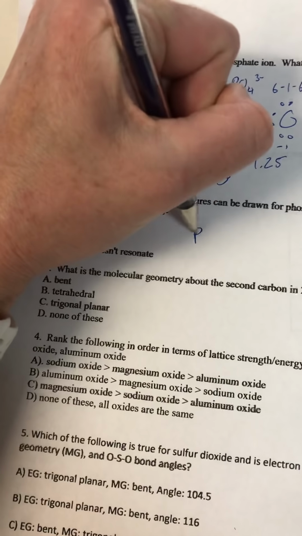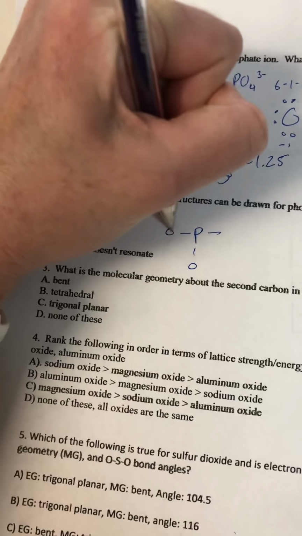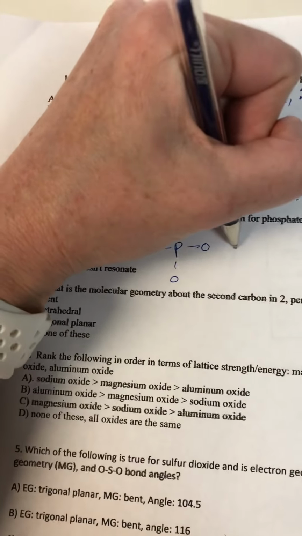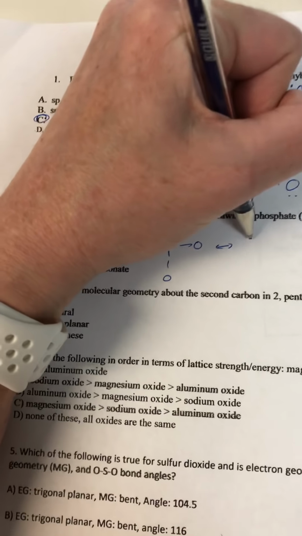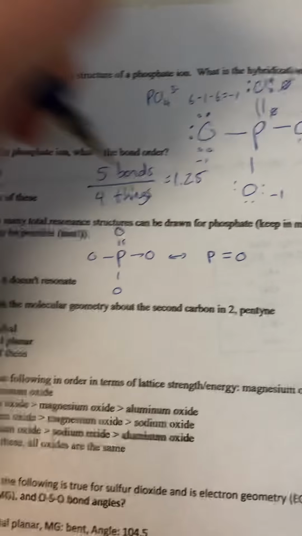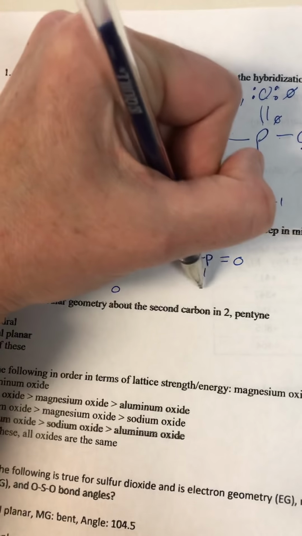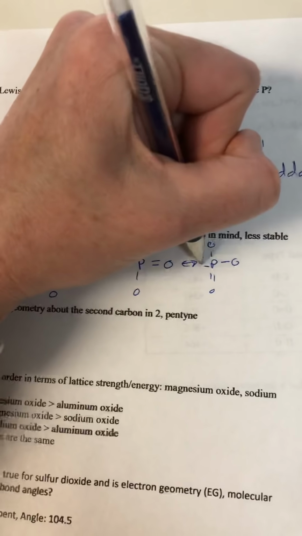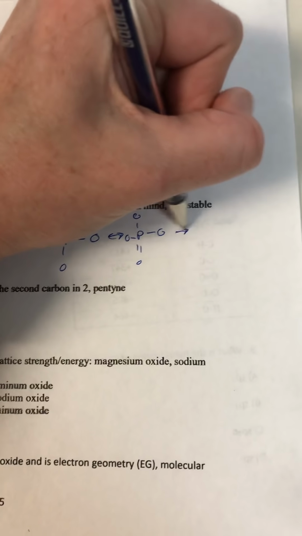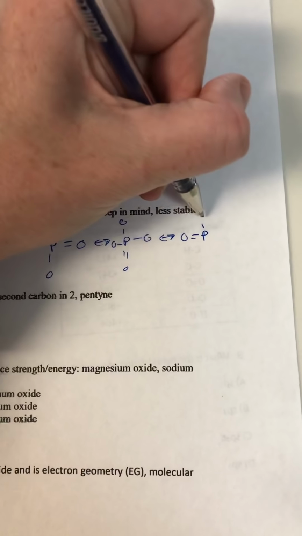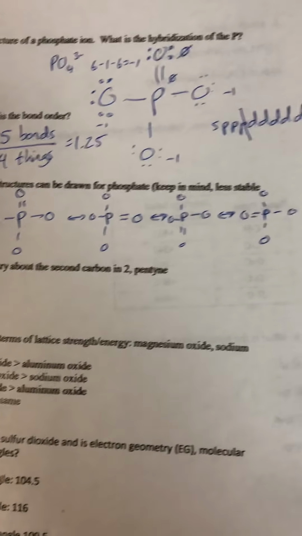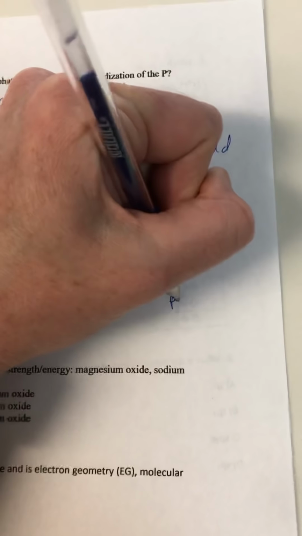All right, number 3, how many total resonance structures can be drawn for phosphate? Well, if we take this phosphate right now as it is, and I'm not going to draw the outer electrons right now, instead we're just going to do this. This is going to move around. The double bond can move here. The double bond can move over here. The double bond can move over here. And then we can even have a structure that might look like this.